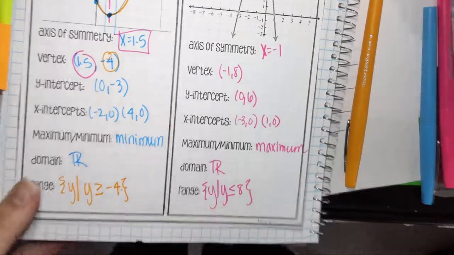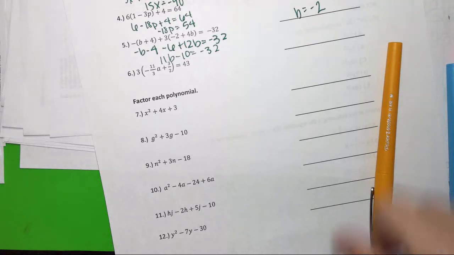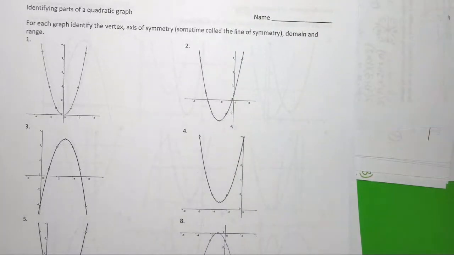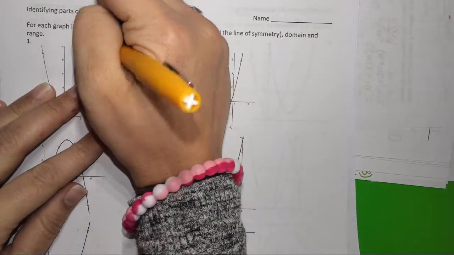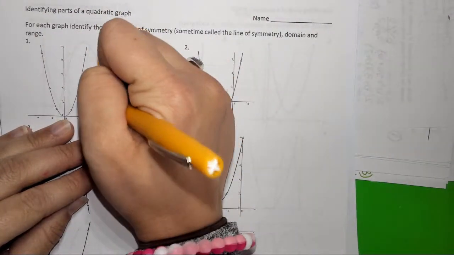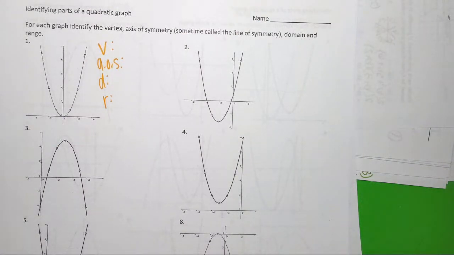All right, get out the 2 worksheets that I just passed out to you a second ago. All right, so the first one, it says for each graph, identify the vertex, axis of symmetry, domain, and range. So that's what we just did, right? So let's look at number 1. What is the vertex? And this is how you should write it. Vertex, axis of symmetry, domain, range. And I would write it like that every single time.